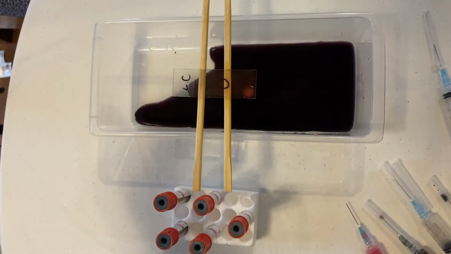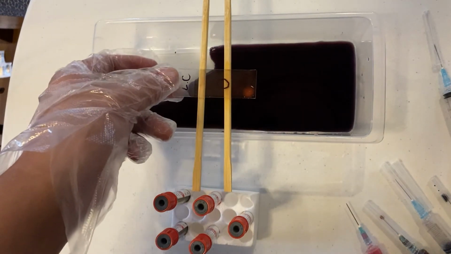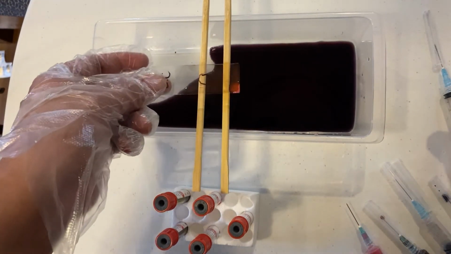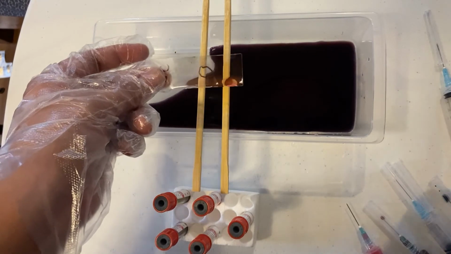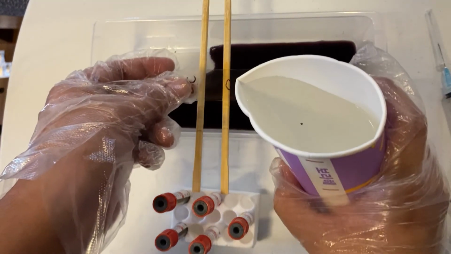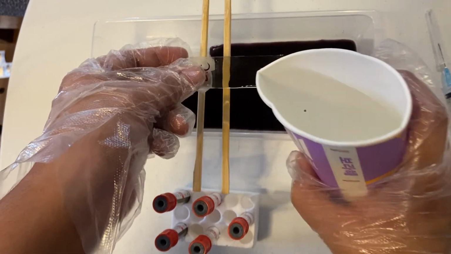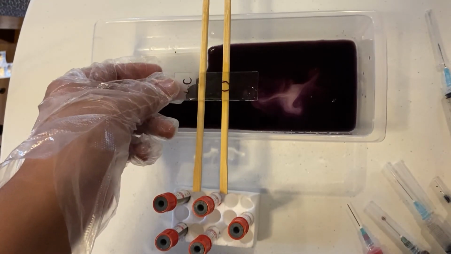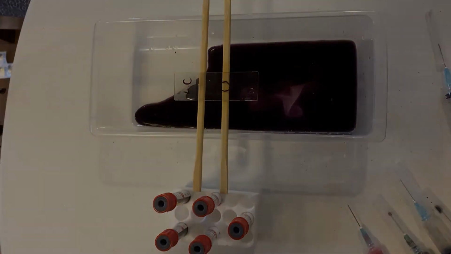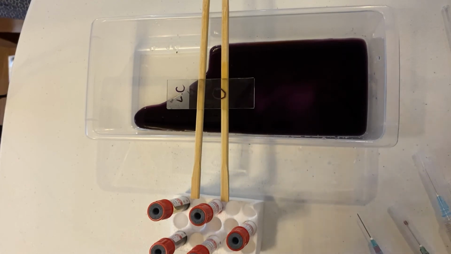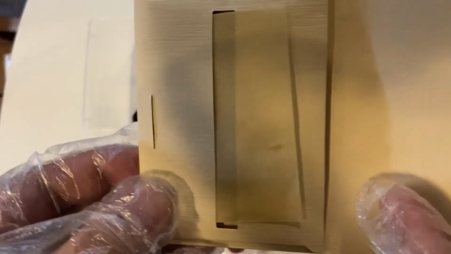After staining the slide for 30 seconds, we will now rinse it with distilled water. Then, we will dry the slide using a blotting paper.